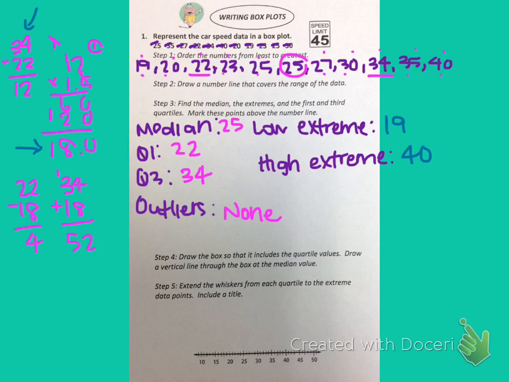Step 4 is to draw the box. I skipped something. Now we have to mark the points. So we wrote the points, we wrote those values, but we have to mark the points above the number line. So let's go ahead and do that. Down at the bottom of the page on our number line, we're going to put a dot above the 25 for the median, a dot above 22 for Q1, a dot above 34 for Q3, and then we're going to do a dot above the 19 for our low extreme, and a dot above the 40 for the high extreme.